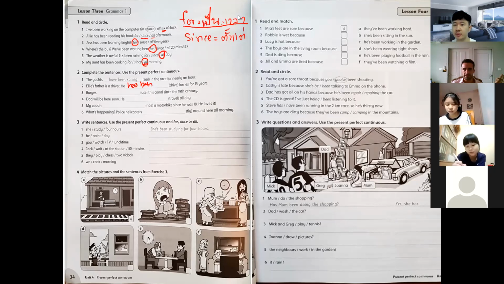It's okay, we have 2 minutes left. So how would you build the sentence if you have he, paint, and they? You know paint, when you are painting.